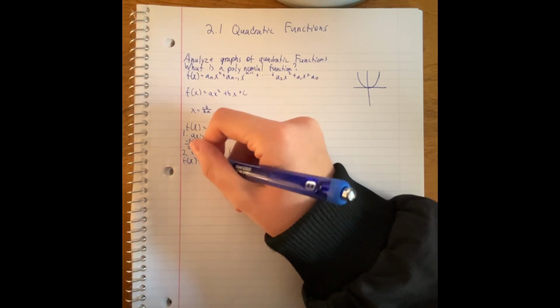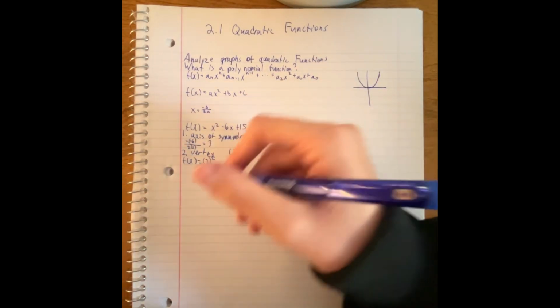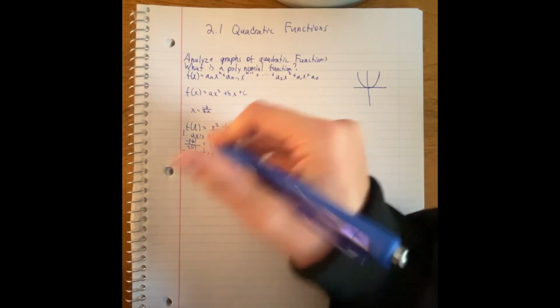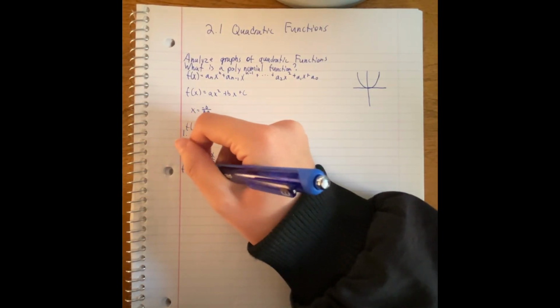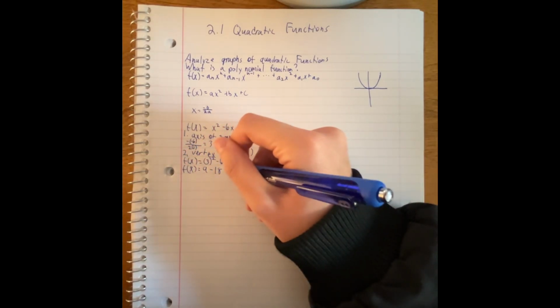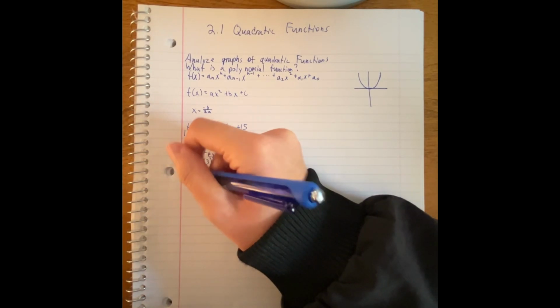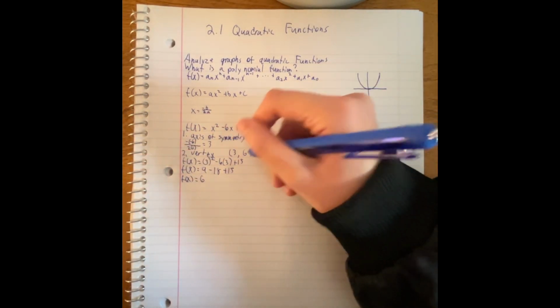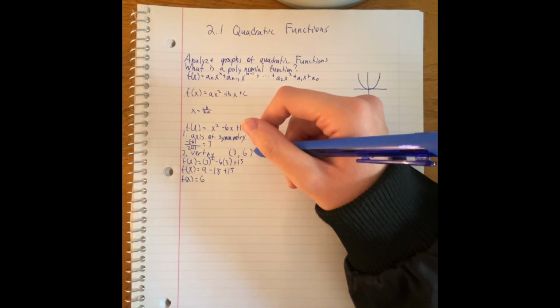So it's going to be f of 3 equals 3 squared minus 6 times 3 plus 15. Let's solve that real quick. That's going to be 9 minus 18 plus 15, which is going to be 6. So our vertex point is 3, 6, or x equals 3, y equals 6.